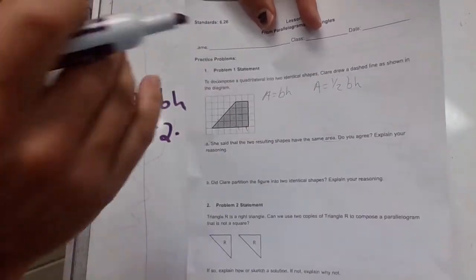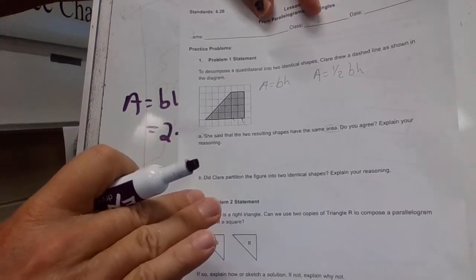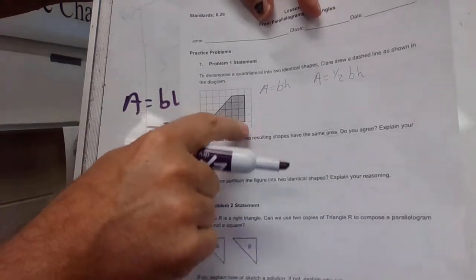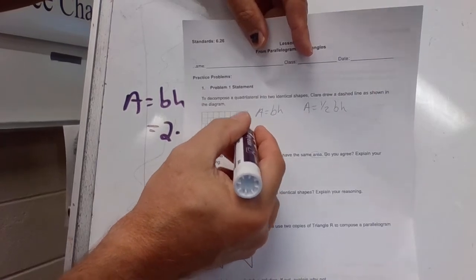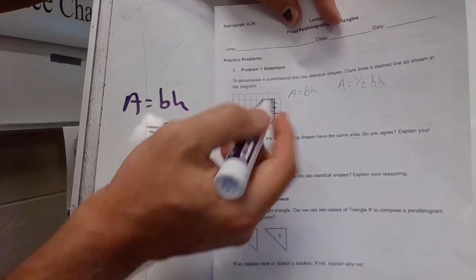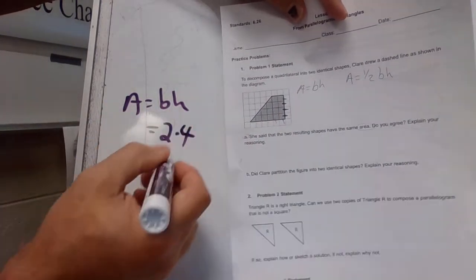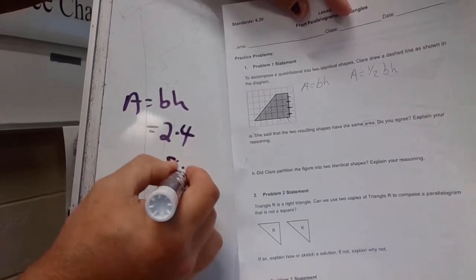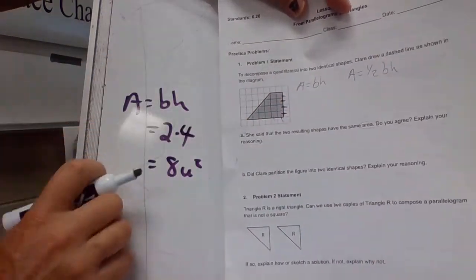The true height of a shape has got to be perpendicular to the base. So any of these lines are perpendicular. 1, 2, 3, 4. It doesn't say centimeters, inches, or whatever, so we understand they're units. So it's going to be 8 units squared. That's going to be the area of the rectangle.